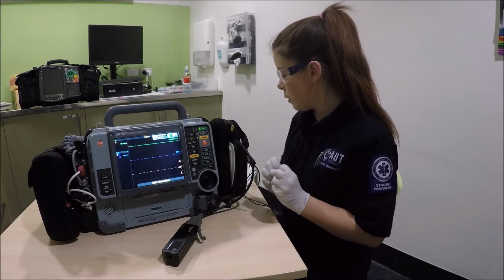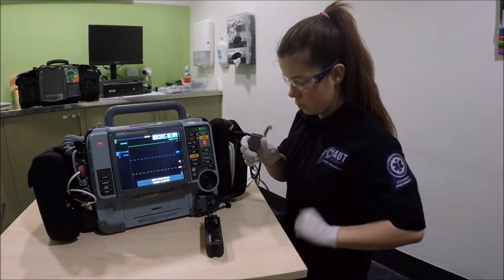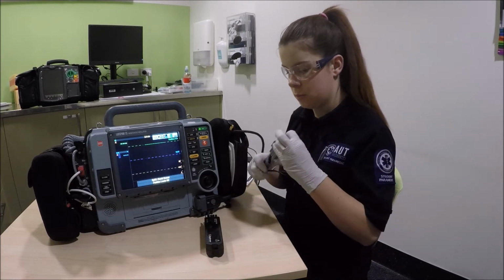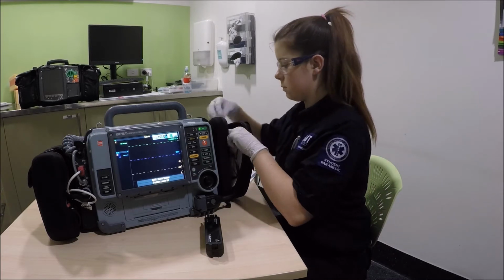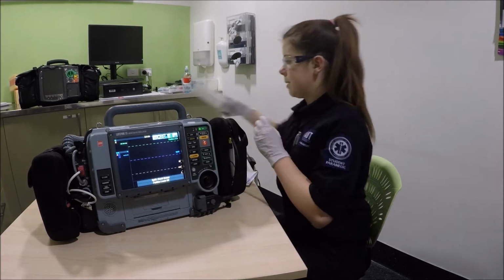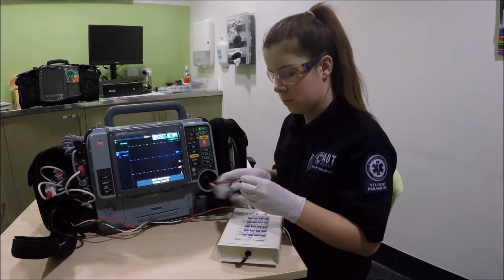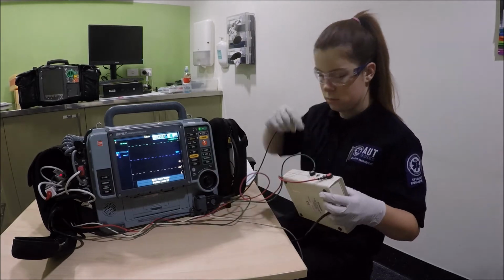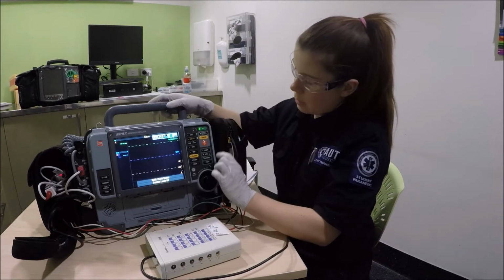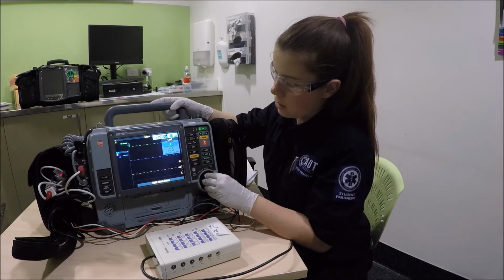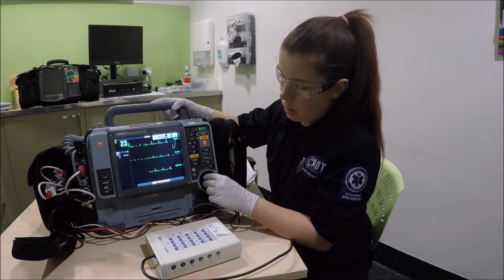So the next thing we're going to do is attach the leads to the simulator, making sure that we connect this back to the pads before we put it away. And as we change between leads, we'll now be able to see the rhythm coming up on the screen.